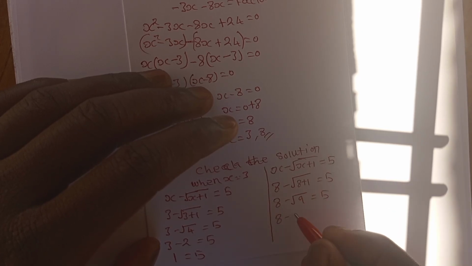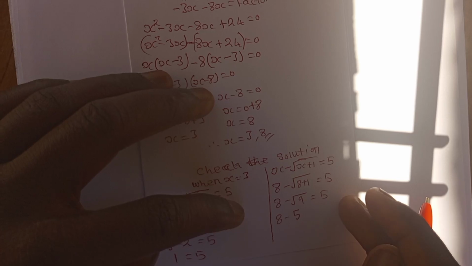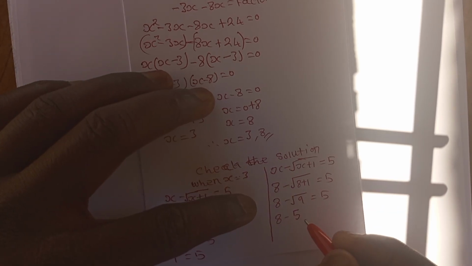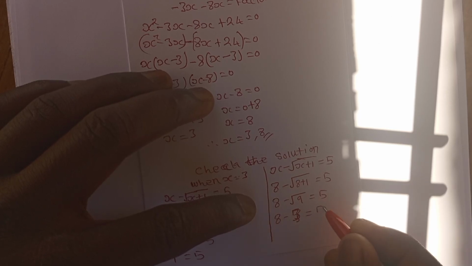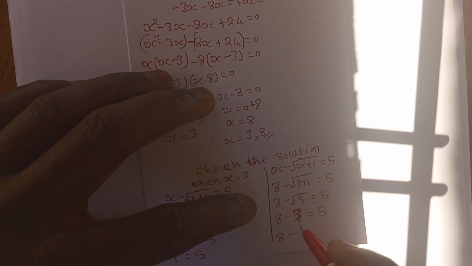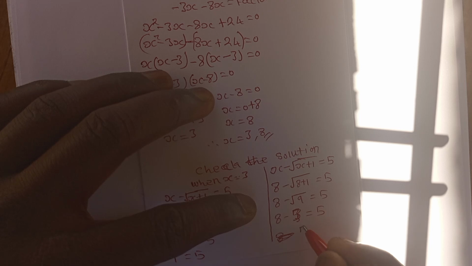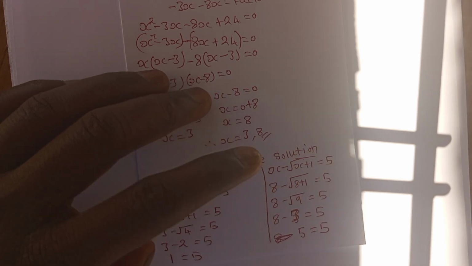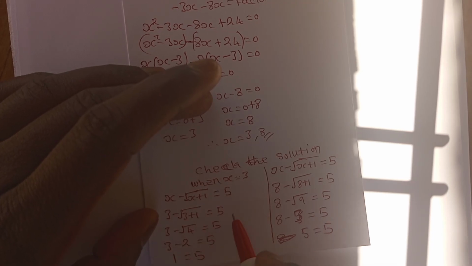The square root of 9 is 3. So 8 minus 3, we are going to have 5 equals 5. So if we put 3 there, plus root gives 5 but minus root gives 4.